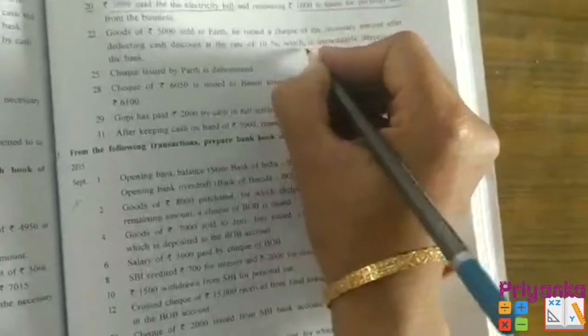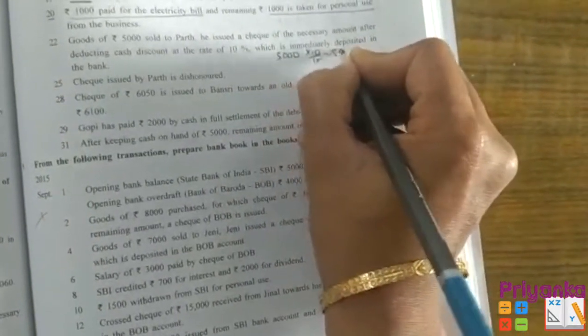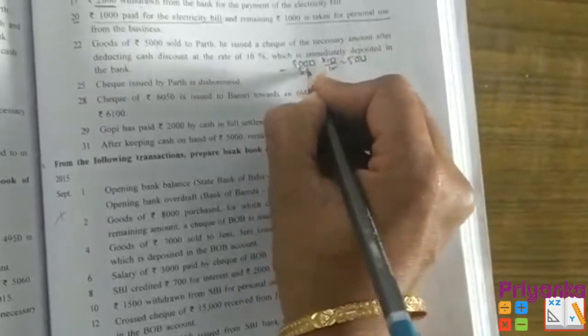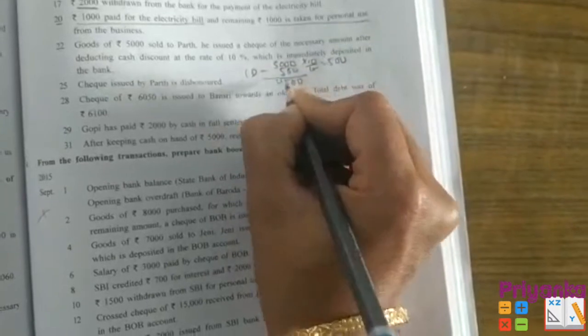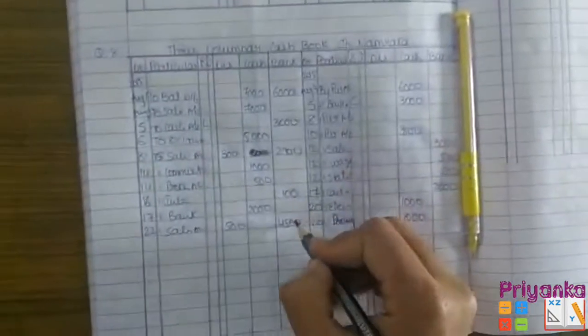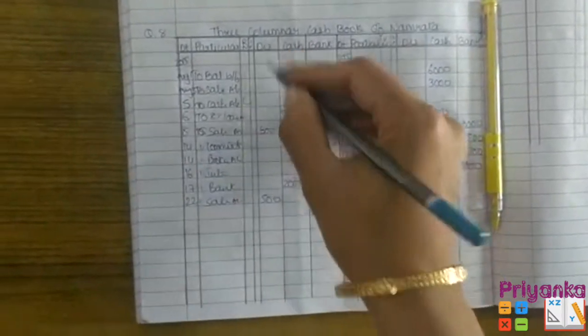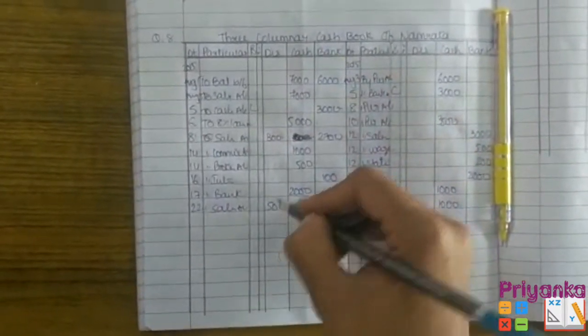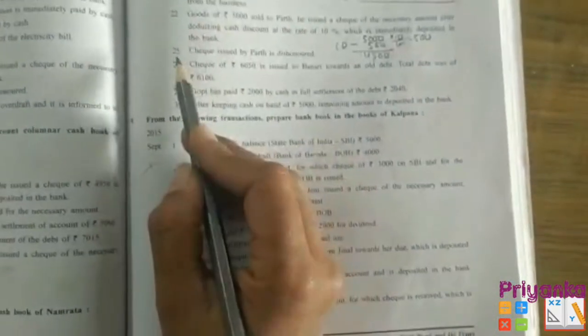Let me show you this calculation. If you remove 10% of 5,000, it would be 500. So this 500 is the cash discount. After deducting it, the remaining balance 4,500 will be put into the bank, which has been received by check and immediately deposited into the bank, and the 500 of cash discount will be put into the discount column for the transaction number 22.